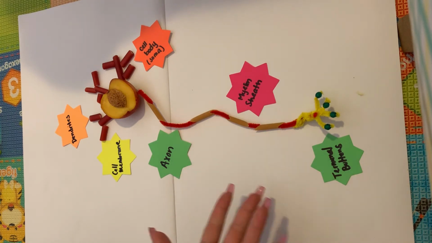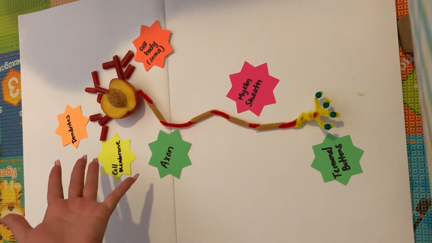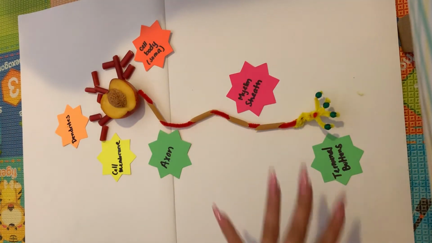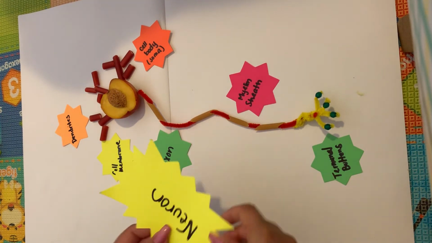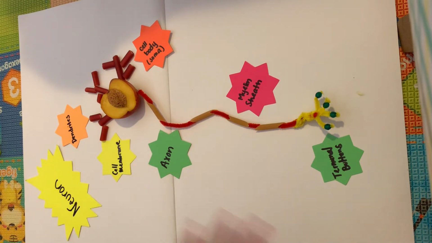So yes, this is my project of how I created my neuron with just household items. So this is a neuron with just household items. And thank you for watching.